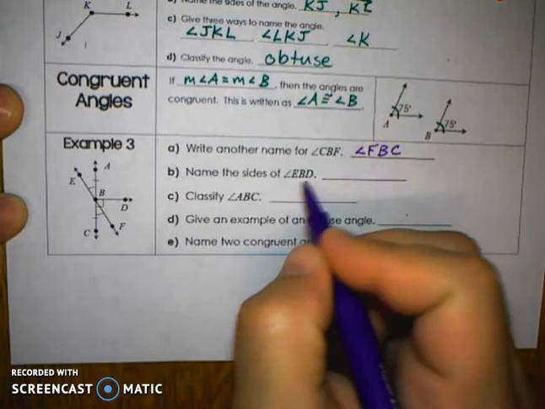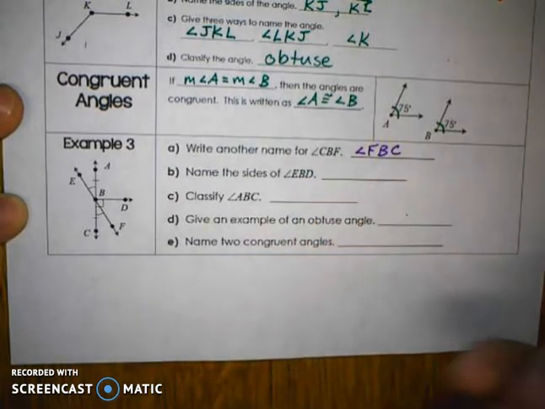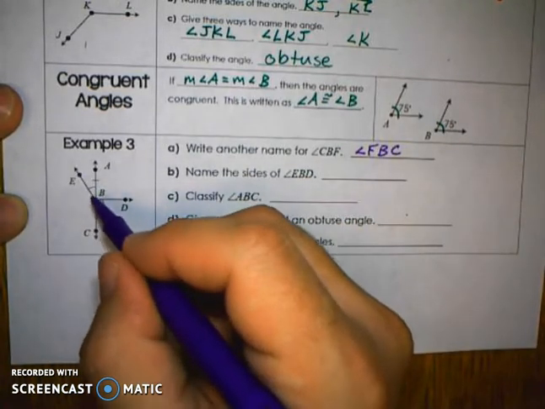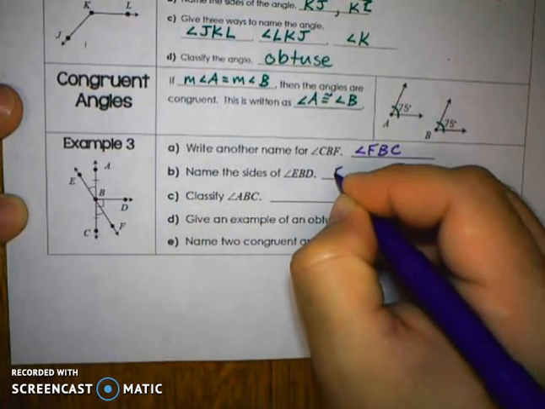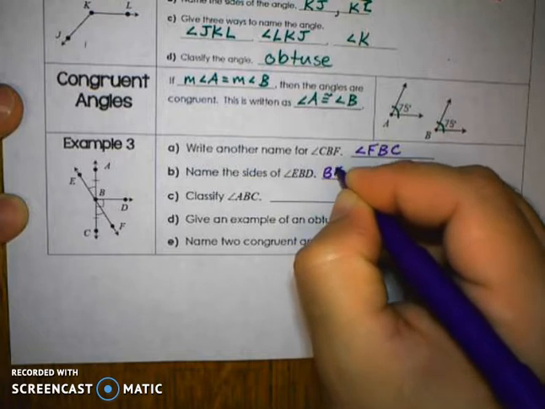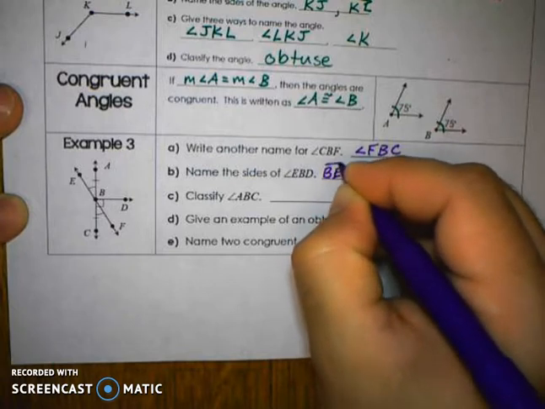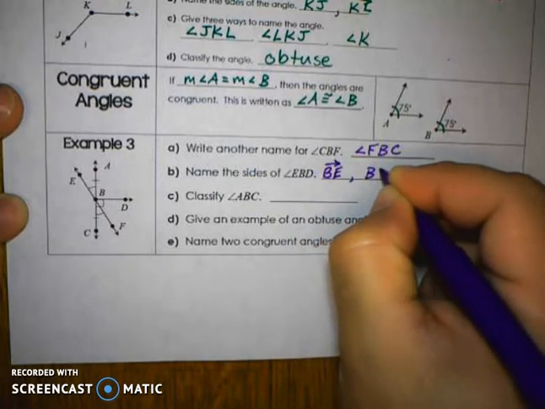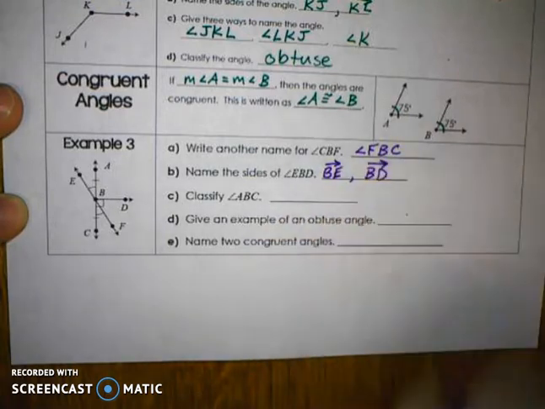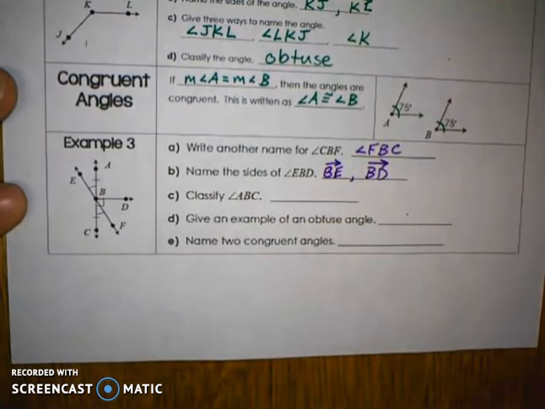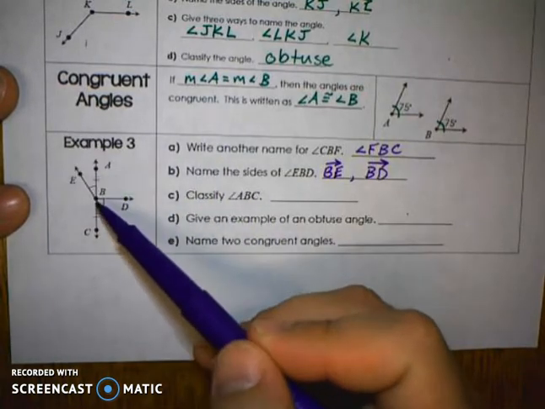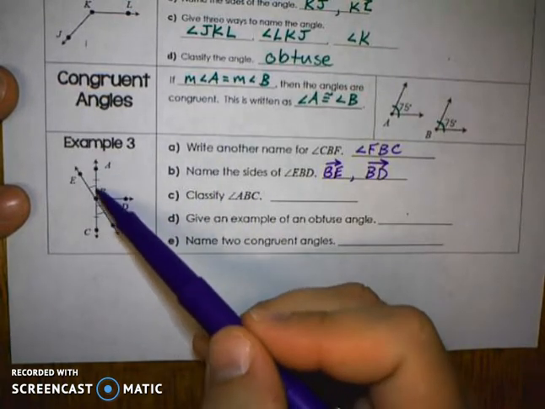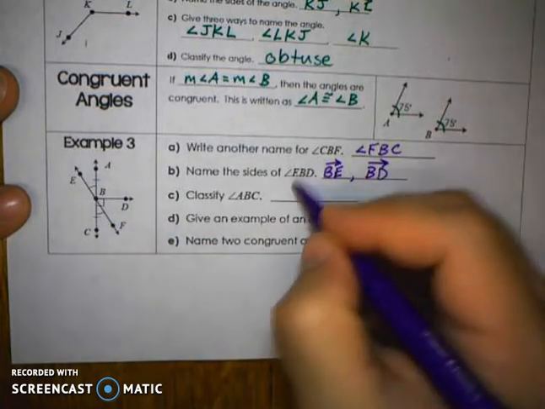Now it says name the sides of angle EBD. Well, sides are rays, so BE and BD are the rays because B is the vertex, the common endpoint. Part C, I want you to classify ABC. Notice that that is a straight line, and so we call it a straight angle.